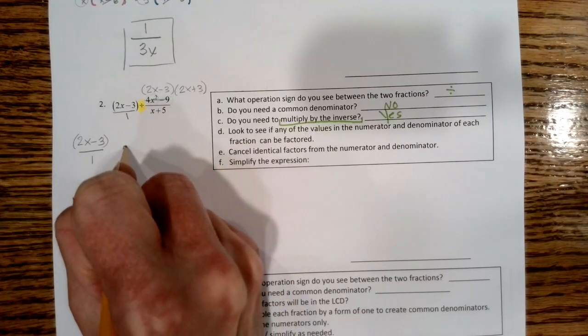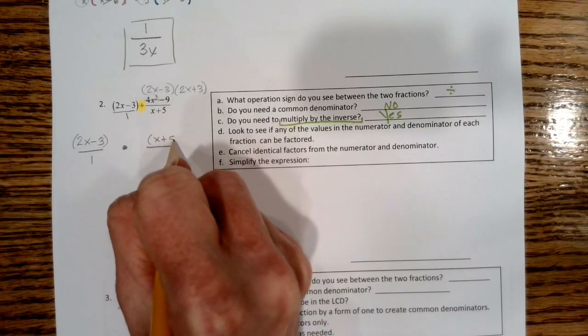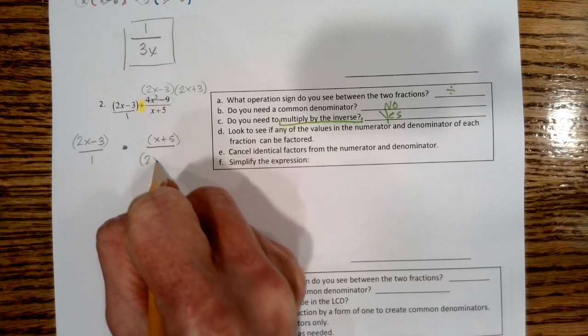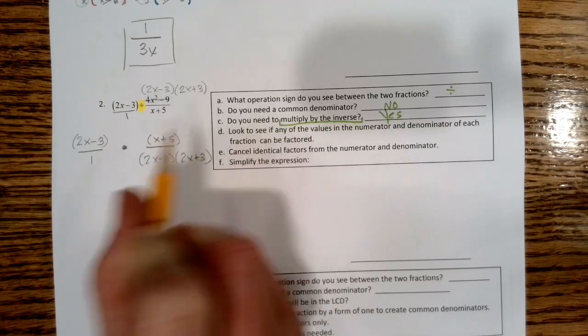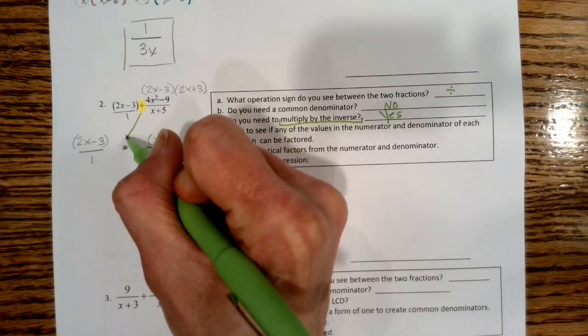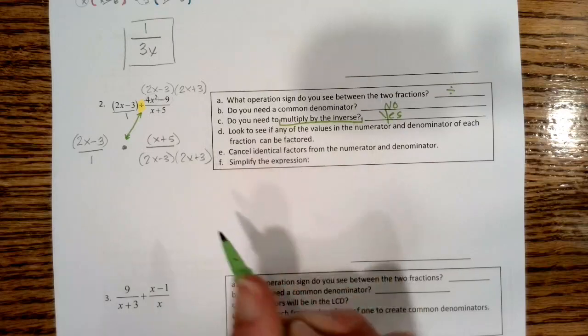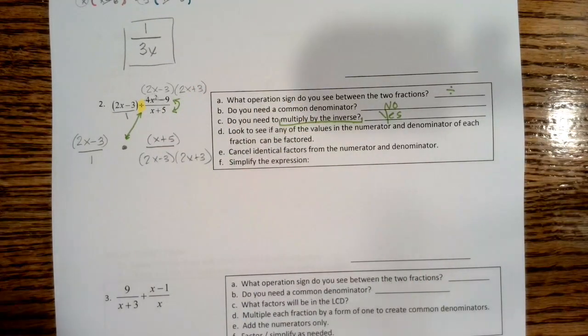I'm going to multiply by the reciprocal. X plus 5 goes in the numerator. 2x minus 3 times 2x plus 3 is in my denominator. Keep in mind, these inverses undo each other, which is why these values need to be flipped.